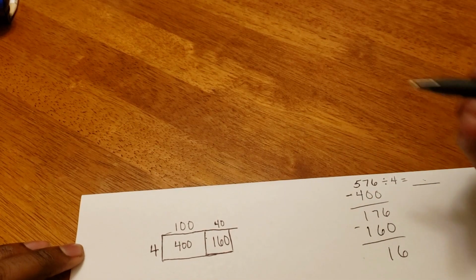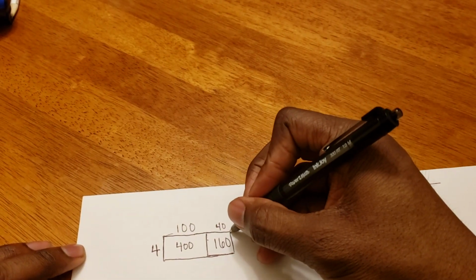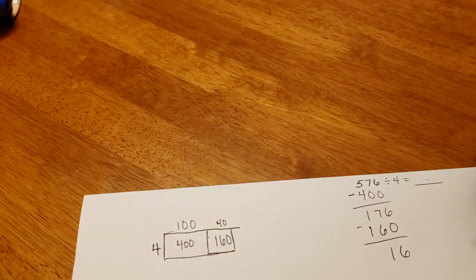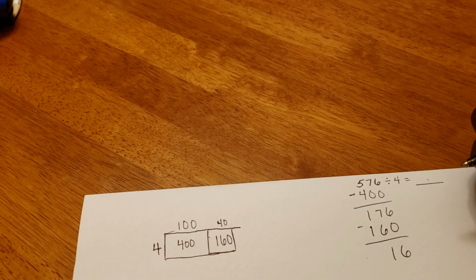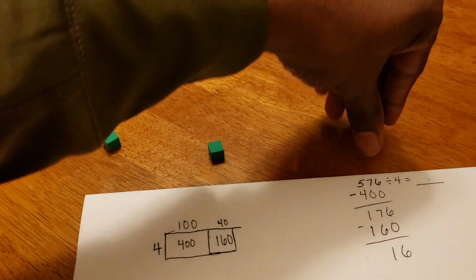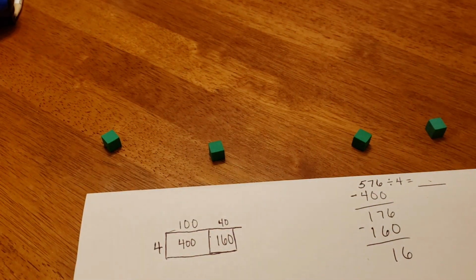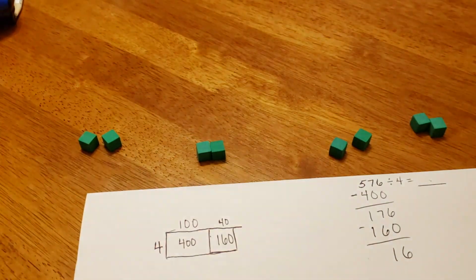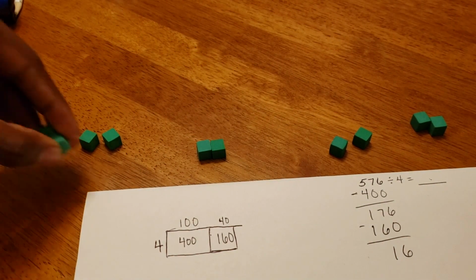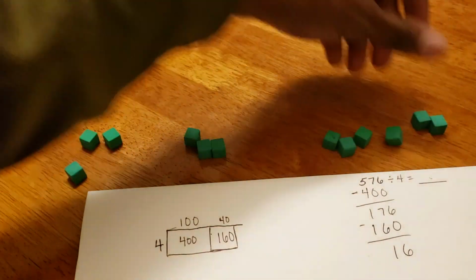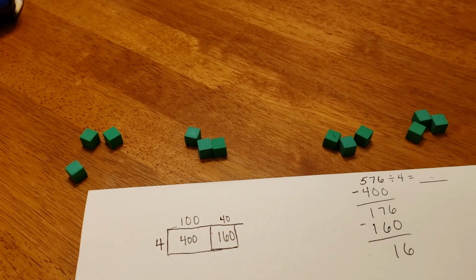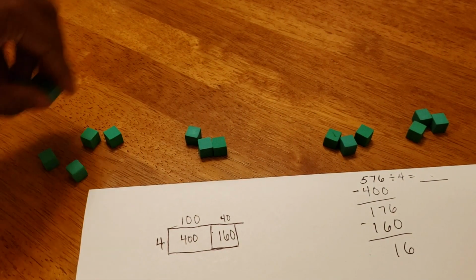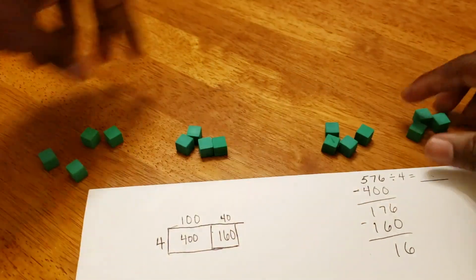And so you might already know, but let's just go ahead and see 4 times what is going to give me 16. Well, if I have 4 groups of 1, that would just be 4, right? If I have 4 groups of 2, that would be 8. 4 groups of 3 would be 12. And 4 groups of 4: 13, 14, 15, 16.